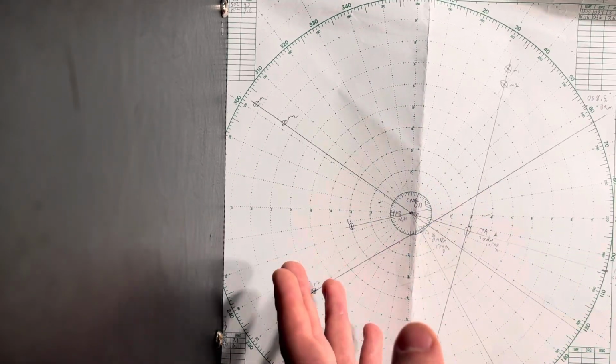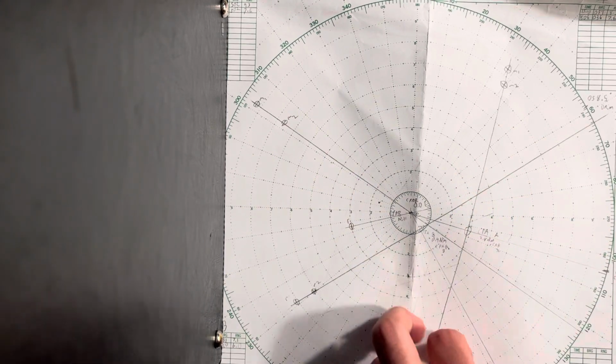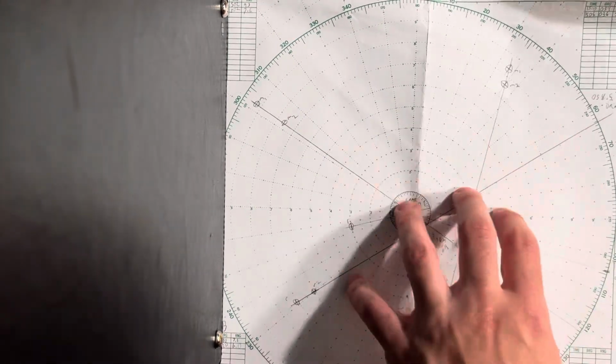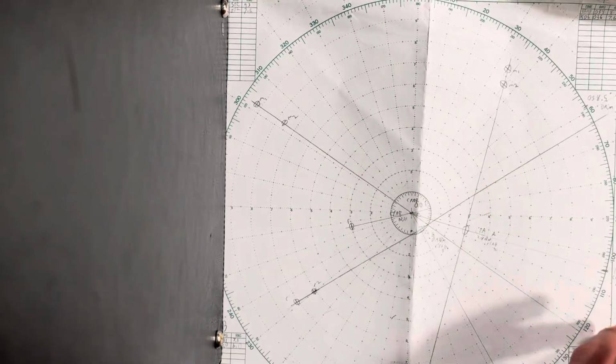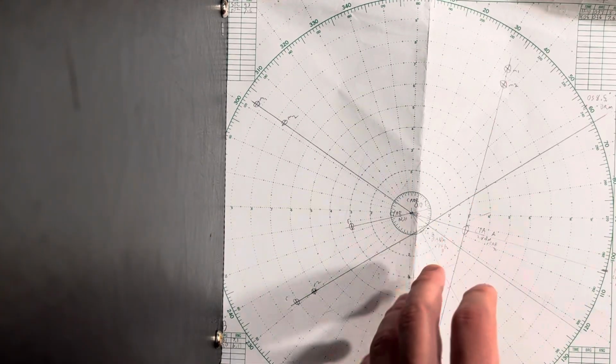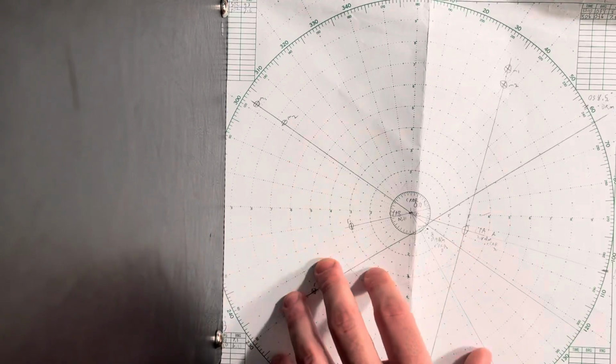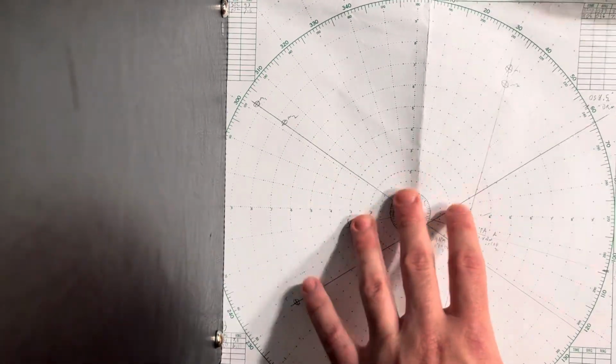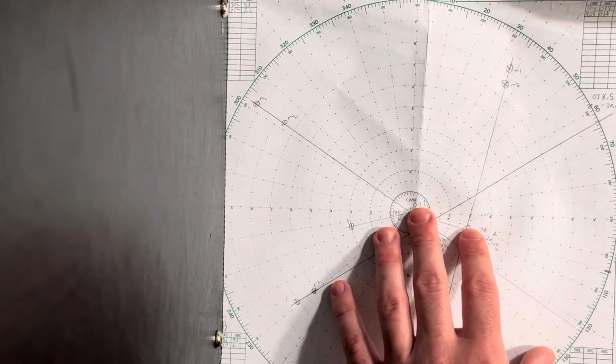If we need to come and pass a contact astern, using a maneuvering board or a radar transfer plotting sheet is how you plan out how to do that. Or you could just do it by eye. But let's say you're in restricted visibility. This is how you're going to figure out how that actually gets done.